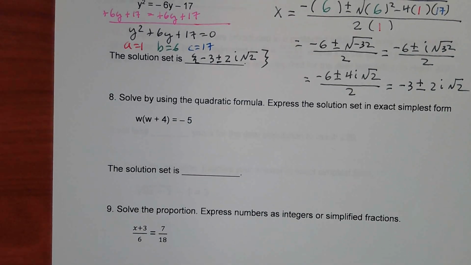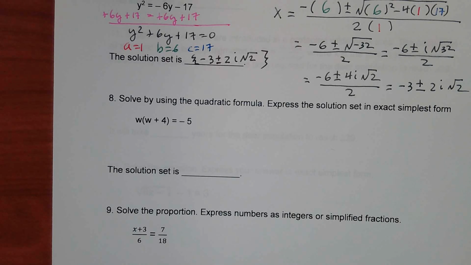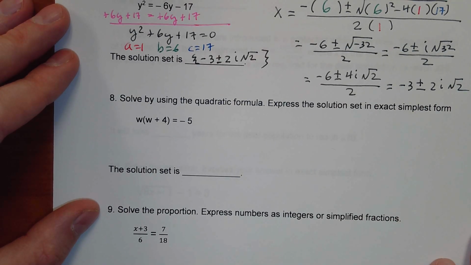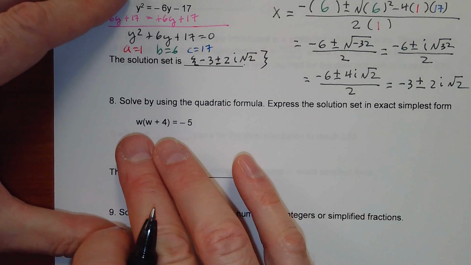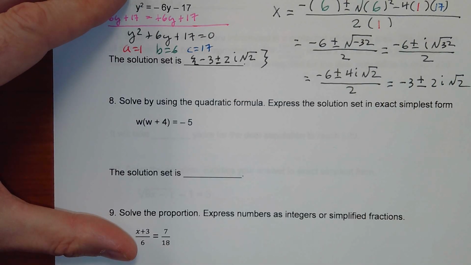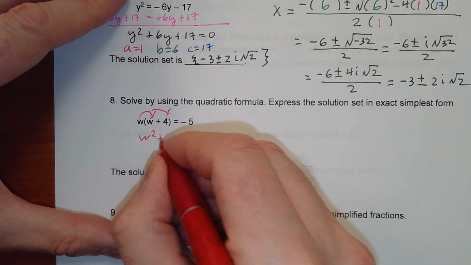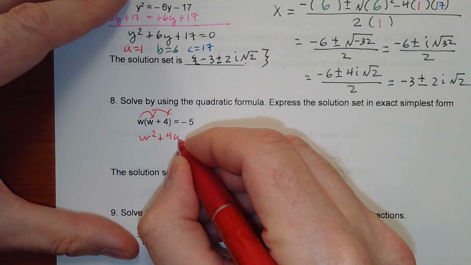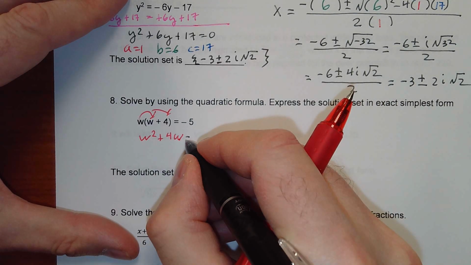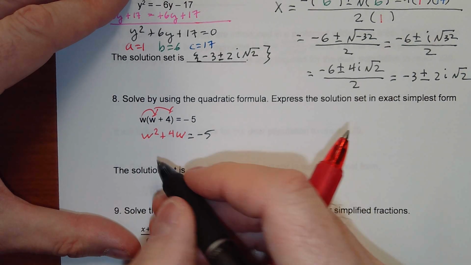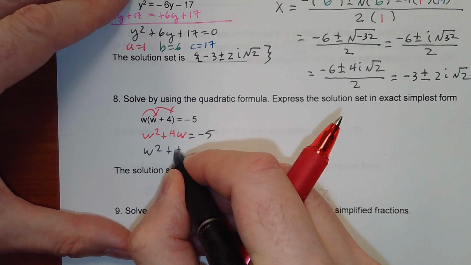All right, number 8, we're doing the same thing. Again, we have to get in the proper form. You have 0 on one side, and I've got to have it in square term plus the term plus a constant. So let's go ahead and distribute this w. So that's going to give us w squared plus 4w equals negative 5. And I'm going to add 5 to both sides to get us a 0 on one side.